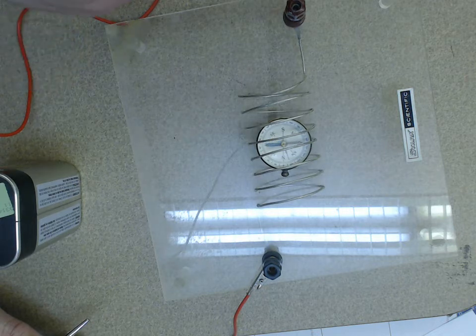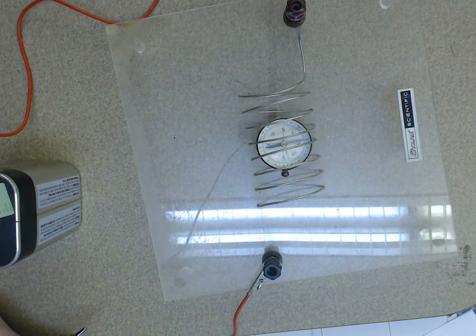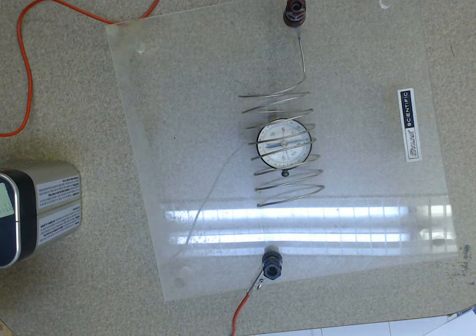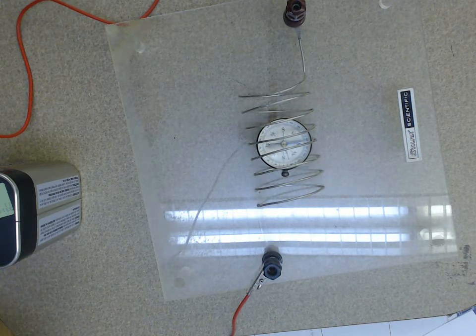Okay, so I'm going to flow the current from the red knob to the black knob. Okay, and it deflects it. Very, very strong magnetic field in there. Okay, and then I disconnect it, it goes back to normal. Now, if I reverse it, you'll notice that it didn't do anything.